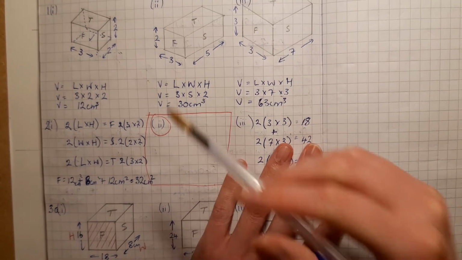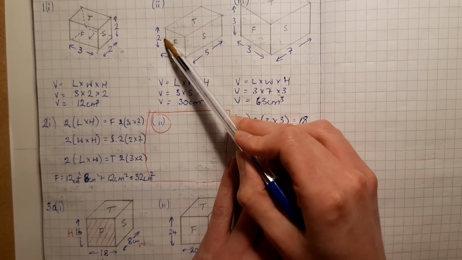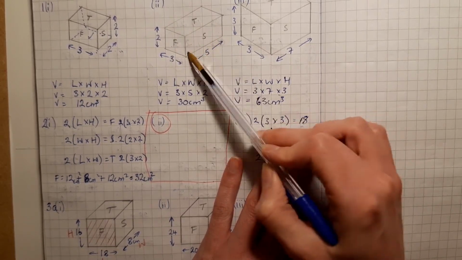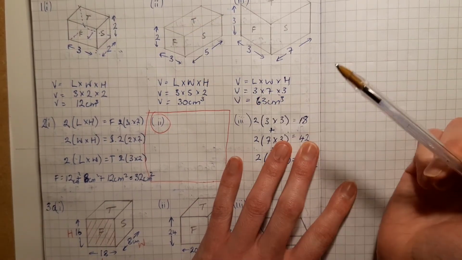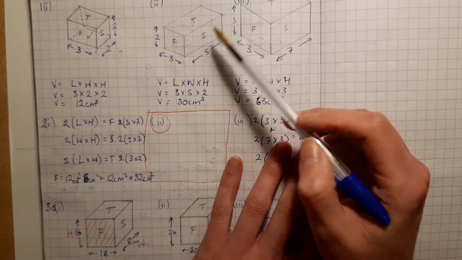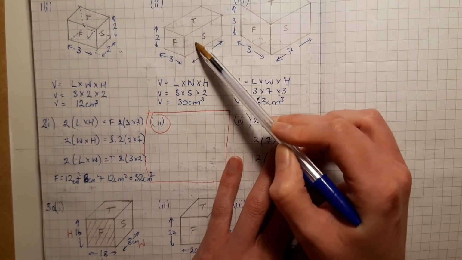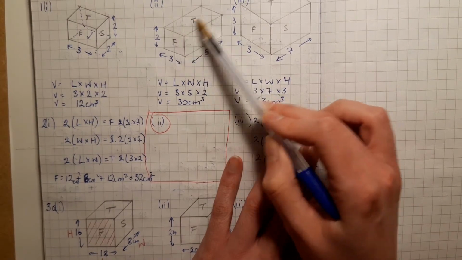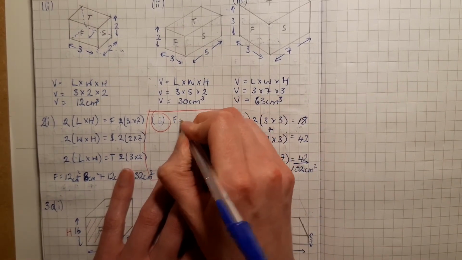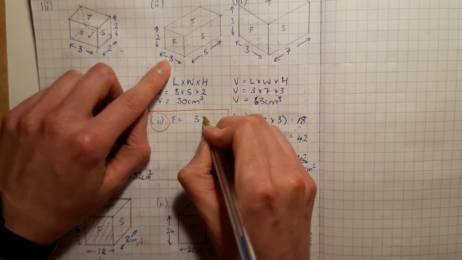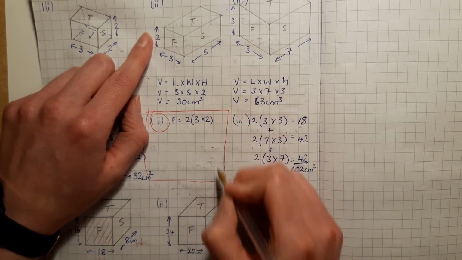We discussed that there are 2 faces that are the same size as the front, 2 faces that are the same size as the side, and 2 faces that are the same size as the top. If you have the measurements intact, all I'm getting you to do is get the area of the front and multiply it by 2, get the area of the side and multiply it by 2, and get the area of the top and multiply it by 2. So the front is 3 by 2. That gets the area of it. But there are 2 of them.